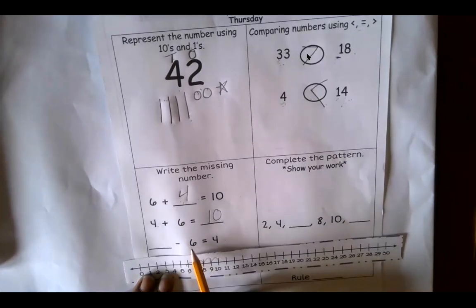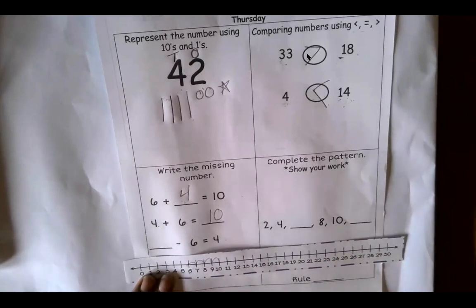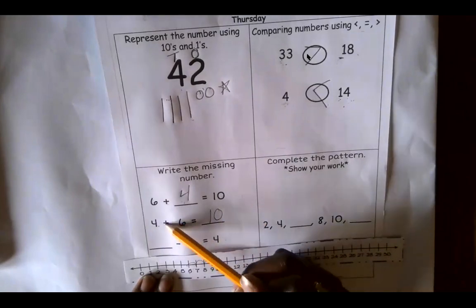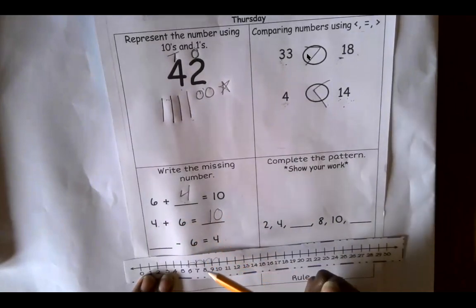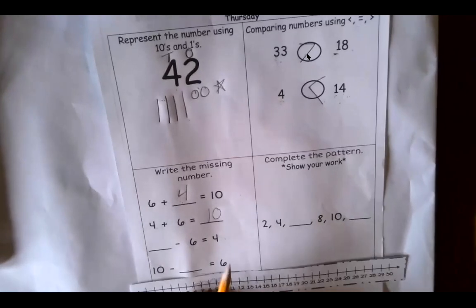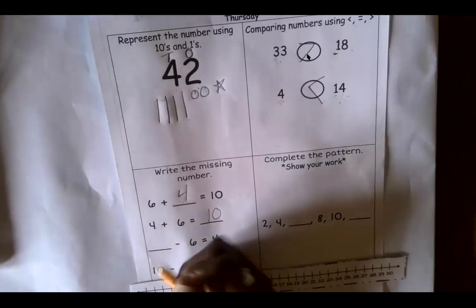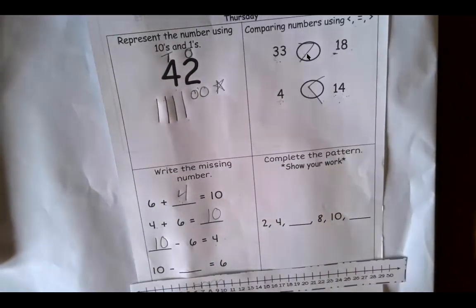Something minus 6 equals 4. If I'm not quite sure, I could look back up here, the same 3 numbers. Boys and girls, this is a fact family, 4, 6, and 10. So if we're doing minus, we know that we must use the largest number, which is 10. So 10 minus 6 equals 4.